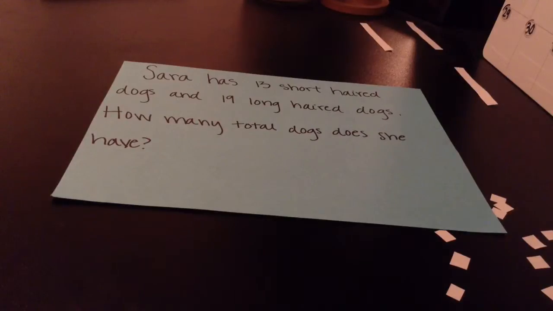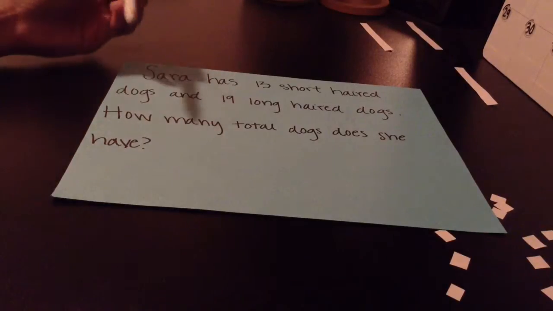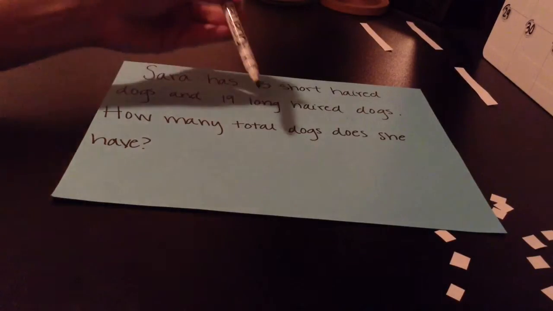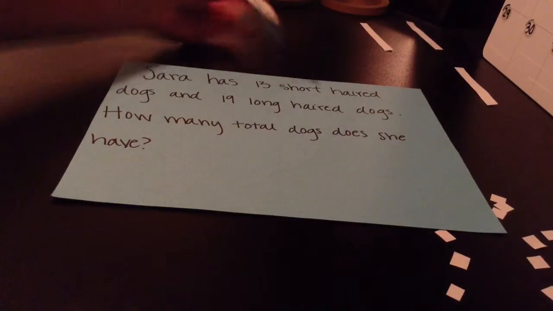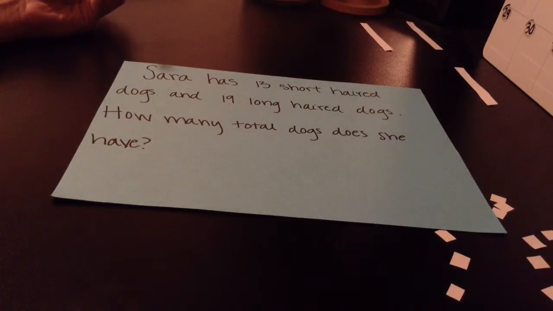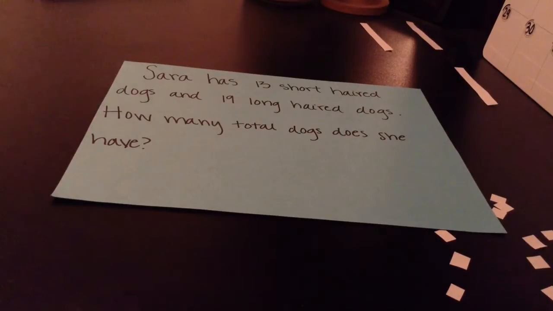So again, in order to find what kind of problem this is, we're going to look, is there a change occurring? She has 13 short-haired dogs and 19 long-haired dogs, and it's asking how many total dogs does she have. There is not a change occurring, therefore it cannot be separate or joined. This is a misconception that some children have because they think, since we're adding all the total dogs, long-haired and short-haired, it would be a join. But the only way it could be a join is if Sarah had gained or lost something. This is not the case.